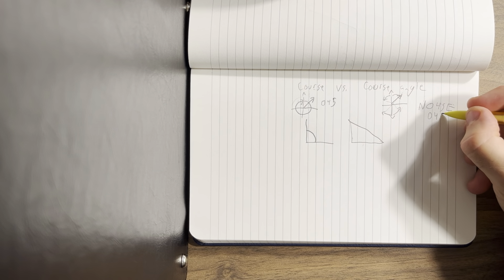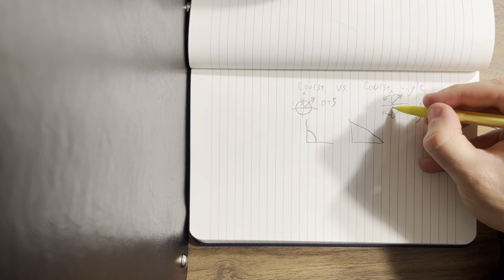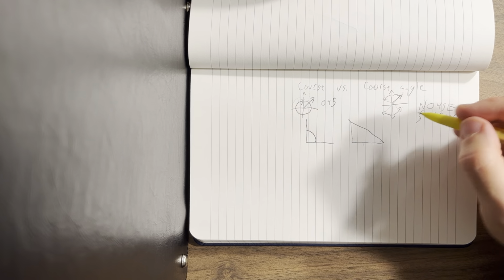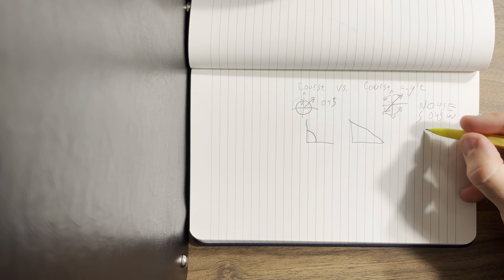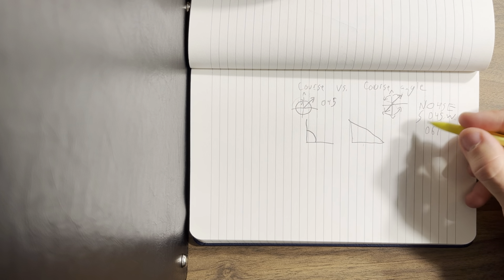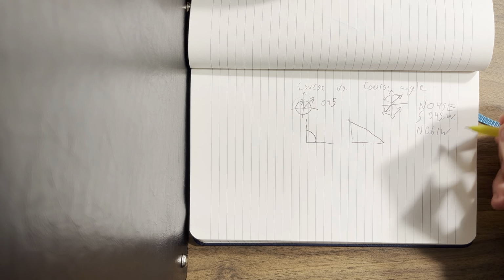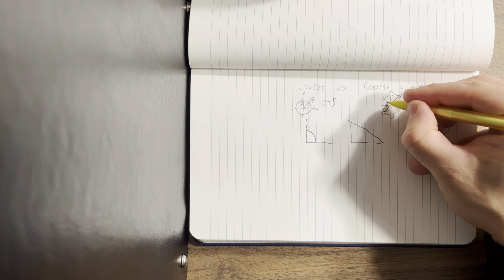You could also have south 45 degrees west. So 45 degrees west of south. So that's confirmably right here. You could have north 61 degrees west, so 61 degrees west of due north, something like that.